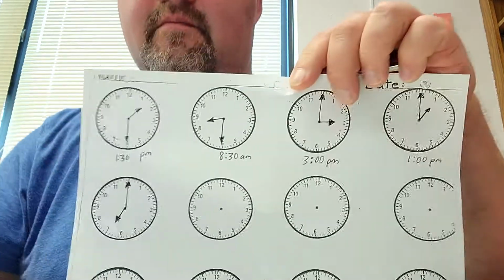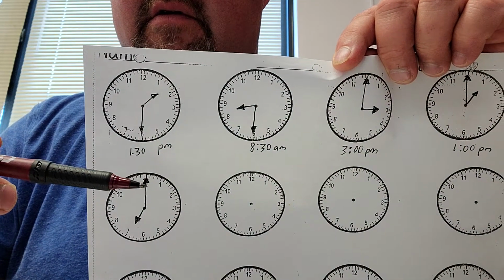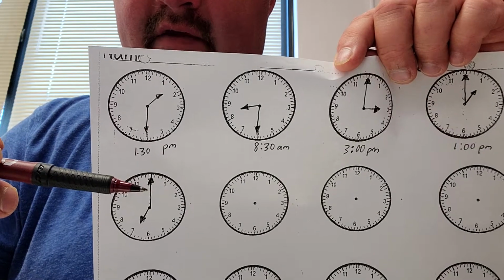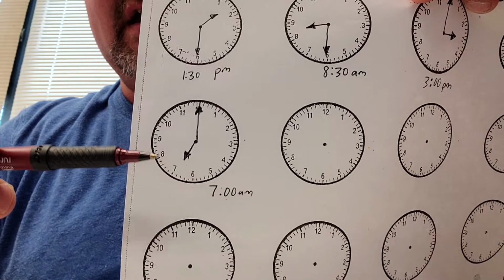So usually when we come to school, Mr. Tim comes at 7 o'clock in the morning till 3. So when we come back in the fall, Mr. Tim will come at 7 a.m. Once again, the hour is 7, so we have the little hand, the hour hand, on 7, and the big hand is the minute hand, so that points to the 12. So that would be 7 a.m. When we come back in the fall, Mr. Tim will be here at 7 a.m.